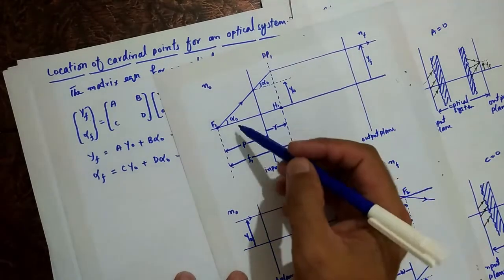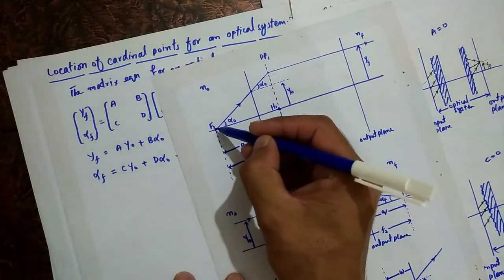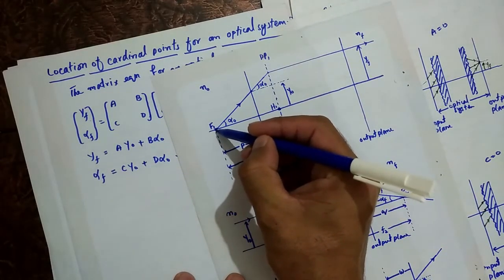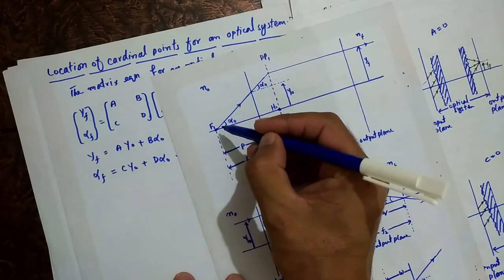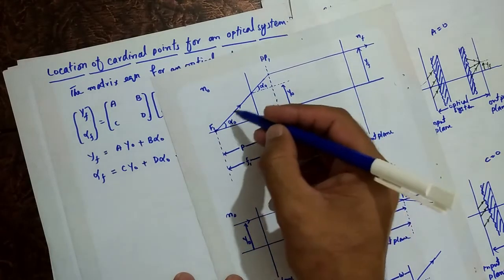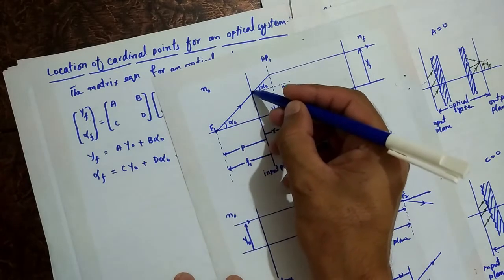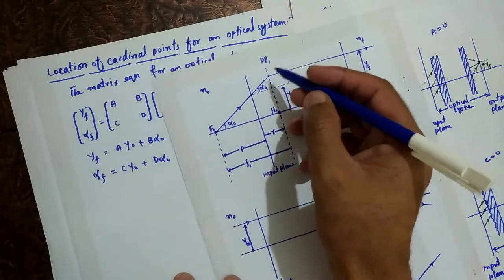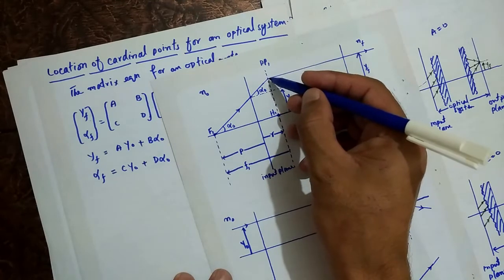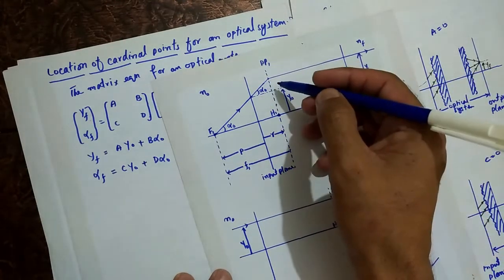So here in this figure, let a point object be placed at this point, which is at a distance p from the input plane, and a ray of light is coming toward the input plane. So when it reaches this point, it suffers refraction.